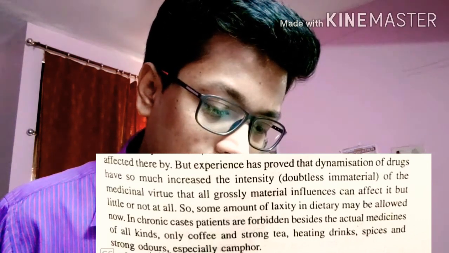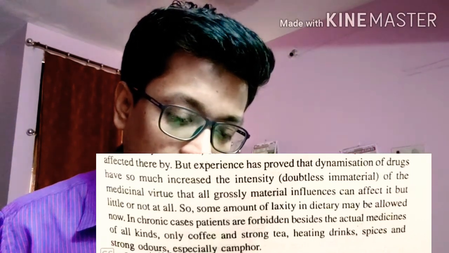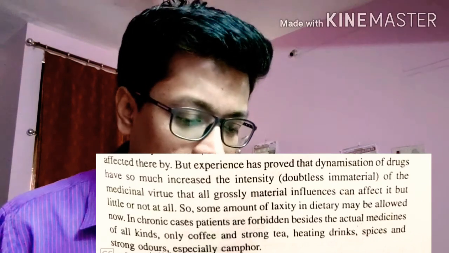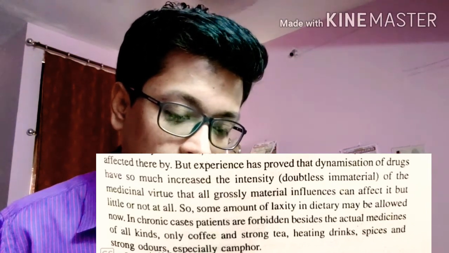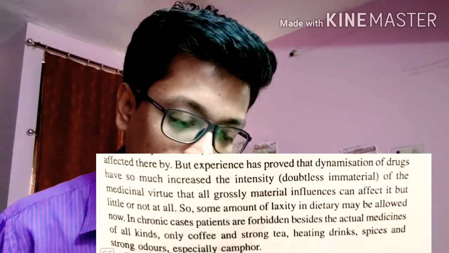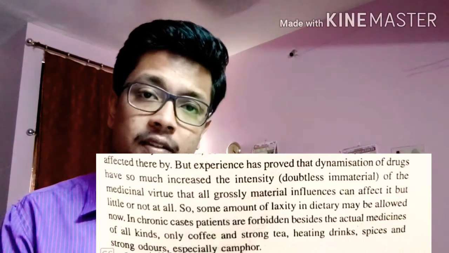He said that experience has proved that dynamization of drugs has so much increased the intensity of the medicinal virtue that all grossly material influences can affect it but little or not at all. So some amount of laxity in dietary may be allowed now. In chronic cases, patients are forbidden, besides the actual medicine, all kinds of coffee, strong tea, heating drinks, spices, strong odor, especially camphor.